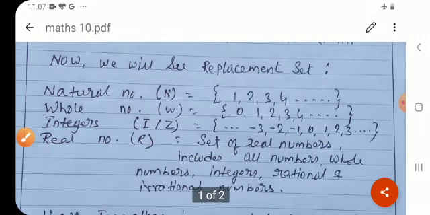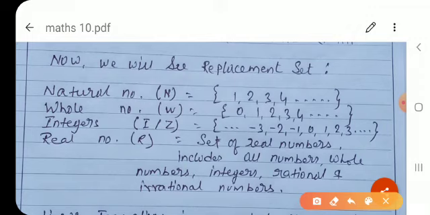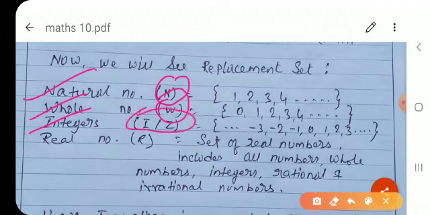Now next part is replacement set. Under that, 4 things are there, very important. Natural number denoted by N, and we all know it starts with 1, 2, 3, 4 and goes on to infinity. Whole number, symbol W, starts with 0, 1, 2, 3, 4 and goes on till infinity. Integers can be denoted by I or Z. And integers, we know, negative numbers will be there, 0 will be there, and positive numbers will be there.